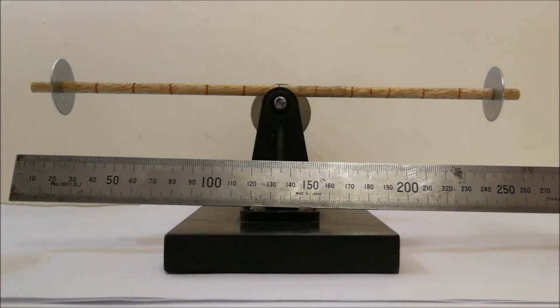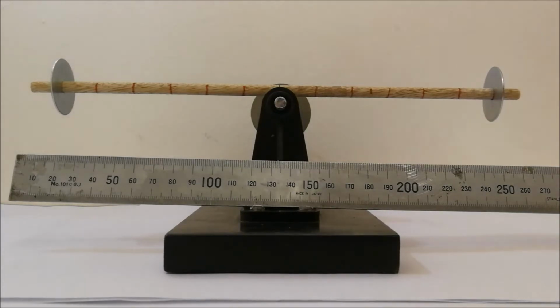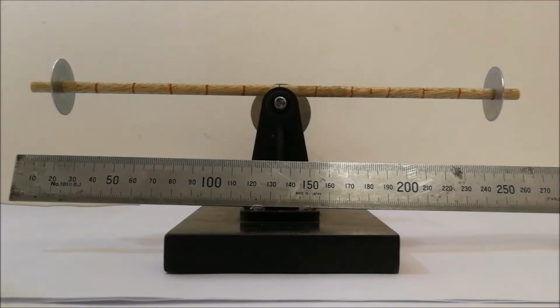Each washer is 5 grams in weight, and we are able to see how far they are placed from each other and where the center or the balancing point would exactly be.